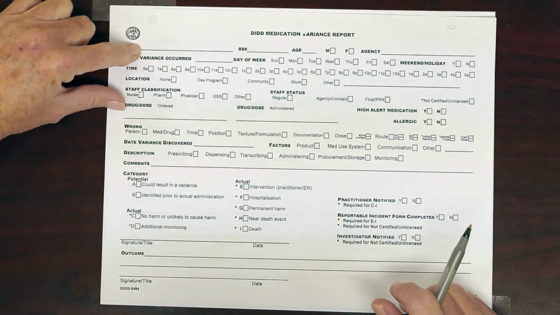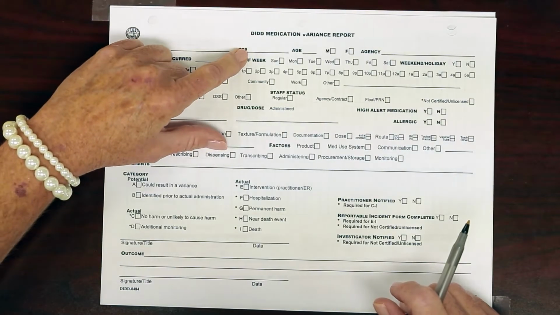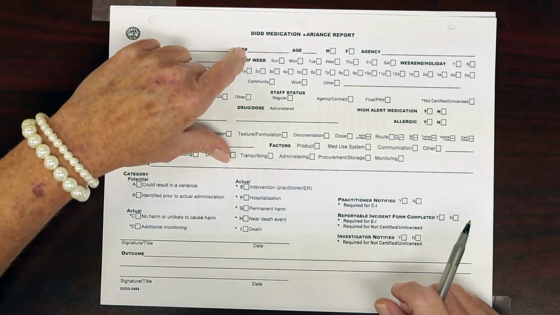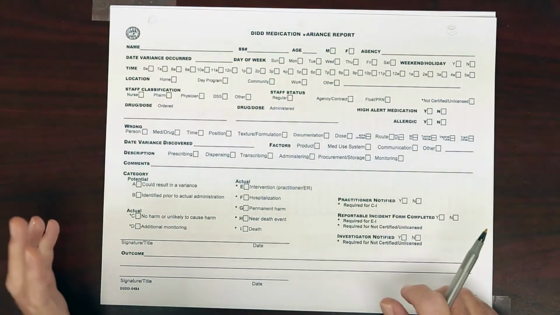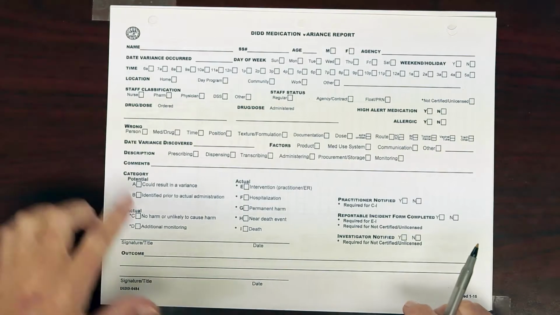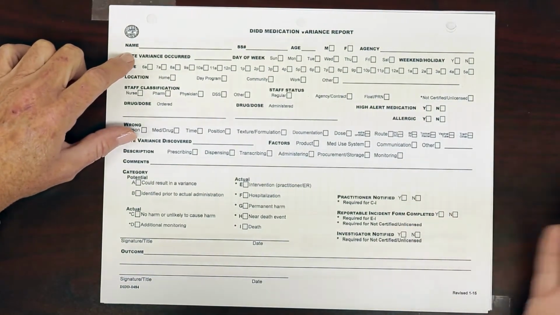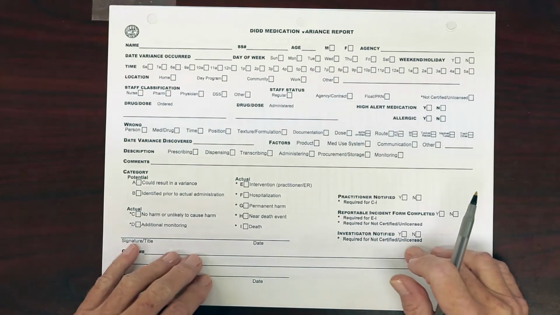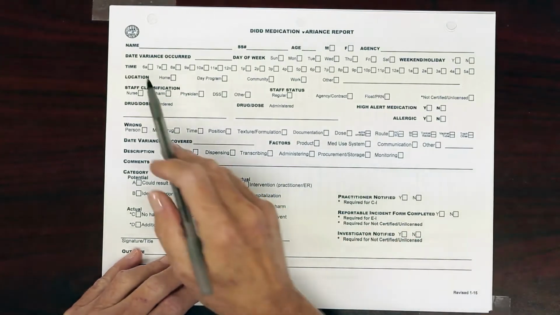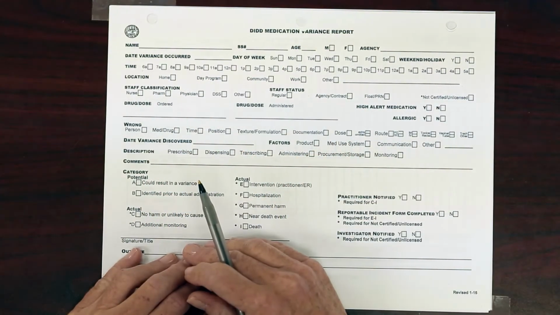The name of the person, obviously, that you're supporting goes here. Please don't put their social security number on the form. If you know their age, great. Obviously, you know if they're male or female. The date the med variance occurred or error occurred is the date that it happened. And then you're going to just mark appropriately which day of the week that was. And then you're going to just simply put an X for the time of the day that the error occurred.